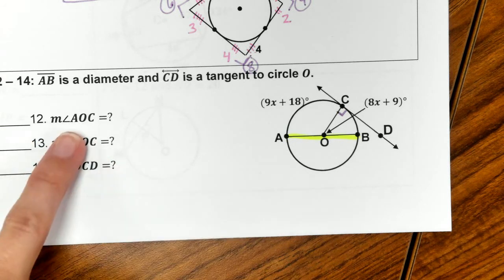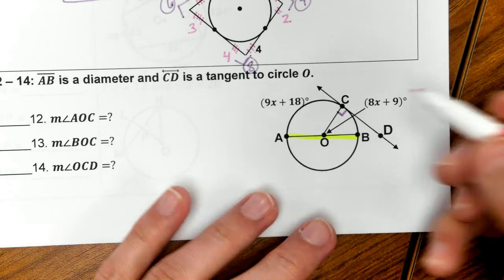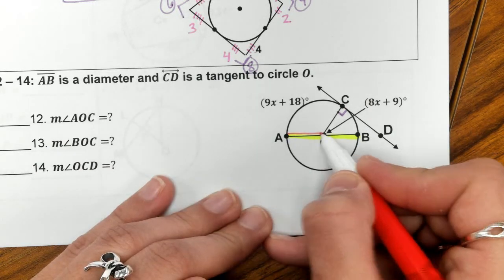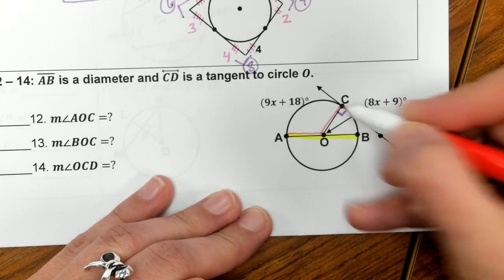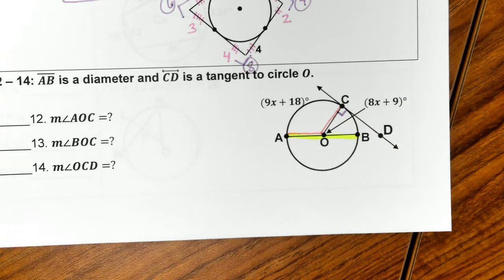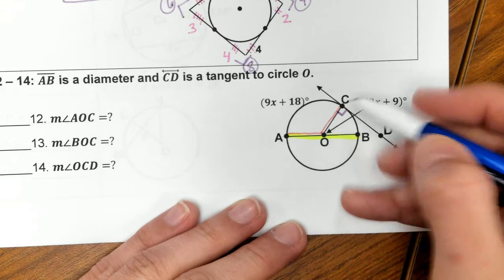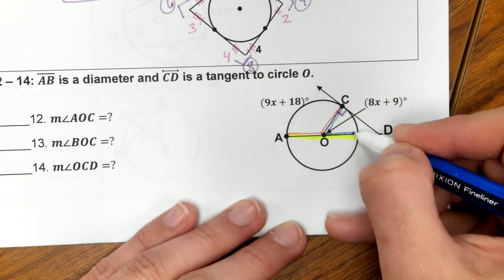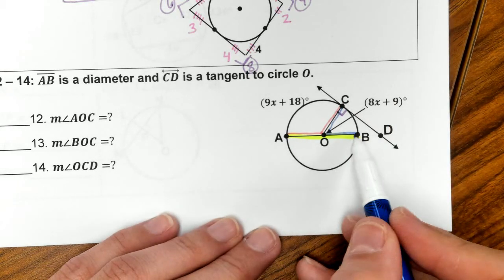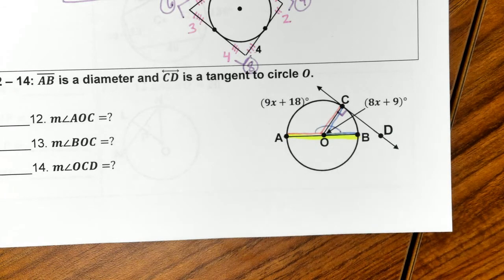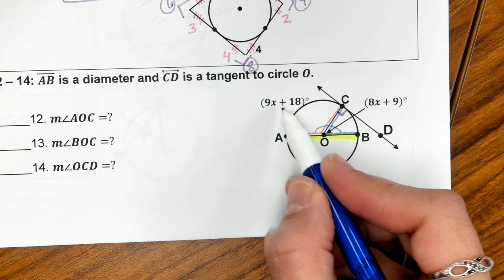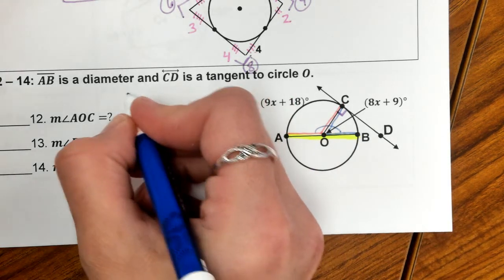Let's take a look. Angle AOC. So we need AOC. And, well, we have algebra. Well, let's take a look, guys. If we take a look at angle AOC and COB, that diameter forms a linear pair. And we've learned a linear pair is going to be 180 degrees. So what we're doing here is we have to add these two together to equal 180.